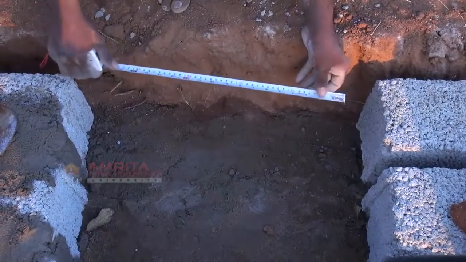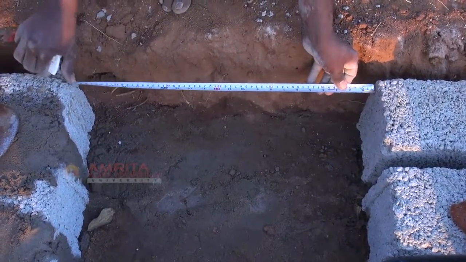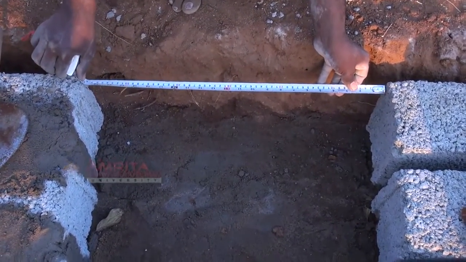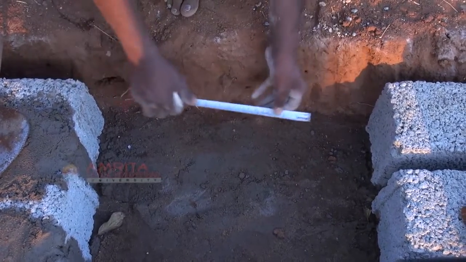Let's now leave space for the P-trap as per the drawing. When you reach the fourth side, measure and mark the midpoint.